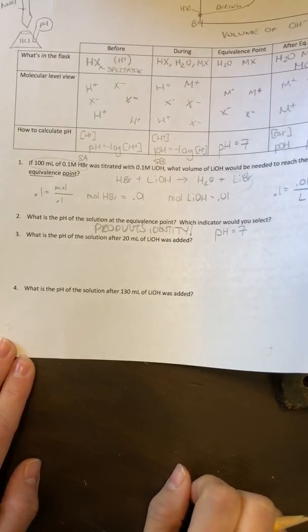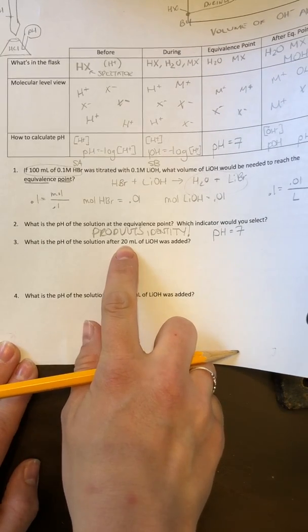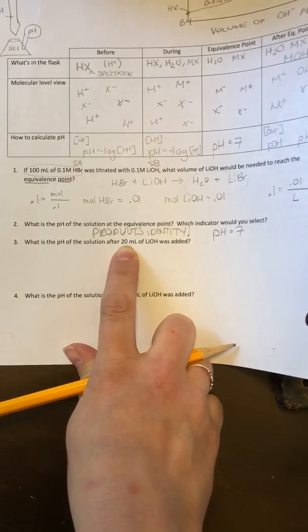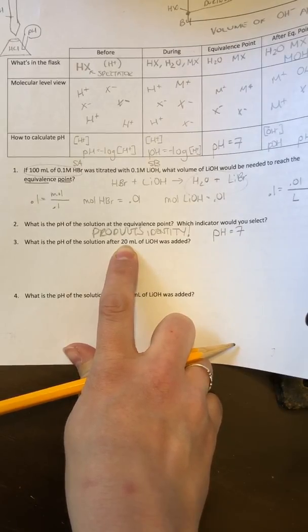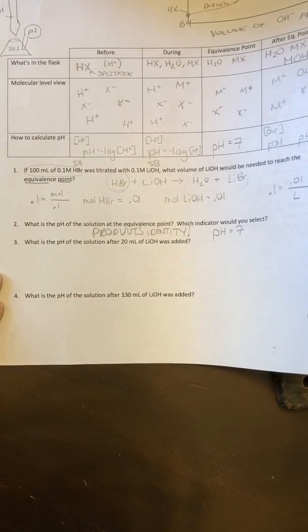What is the pH of the solution after 20 milliliters of lithium hydroxide was added? Well, this is during the reaction because we haven't added all 100 yet. If you only added 20 milliliters, you're not quite at your equivalence point. So some of the acid will get wiped out, but not all of it, by the lithium hydroxide. It's still going to be a strong acid solution. So we'll solve for the pH by taking the negative log of how many hydrogens are left, but we have to figure that out first.